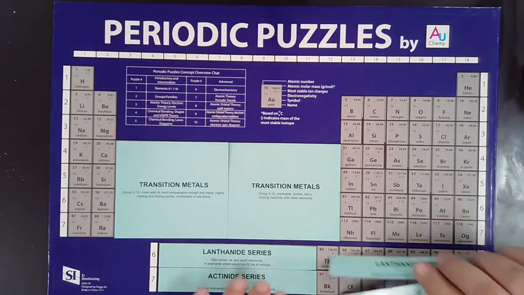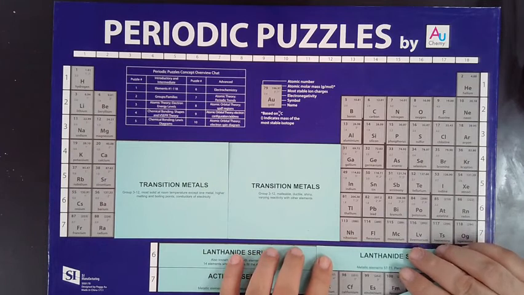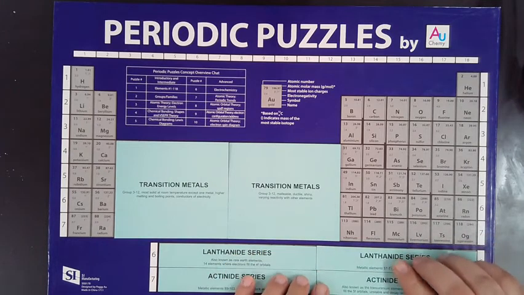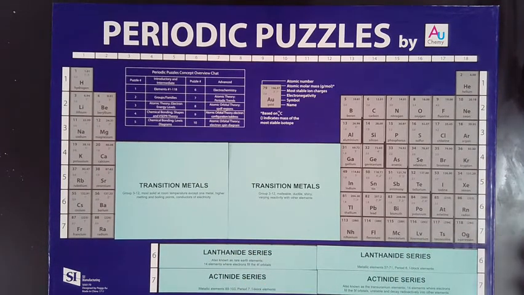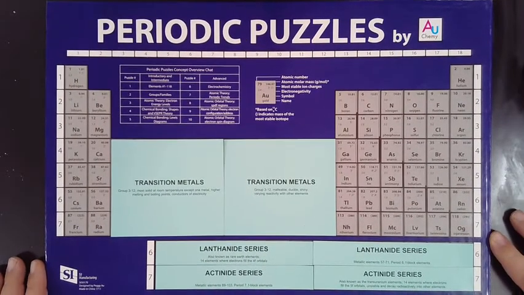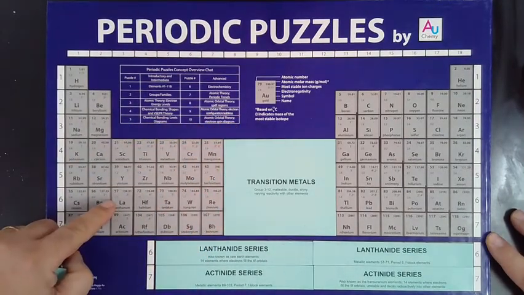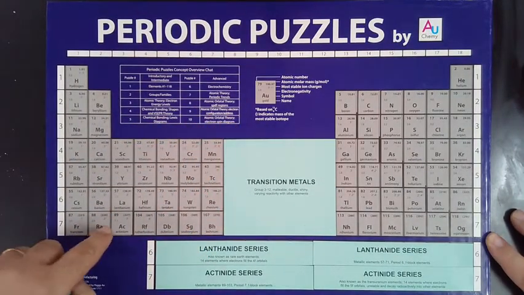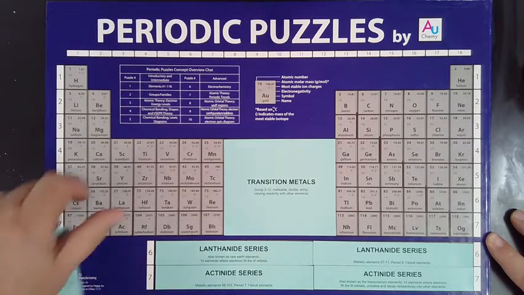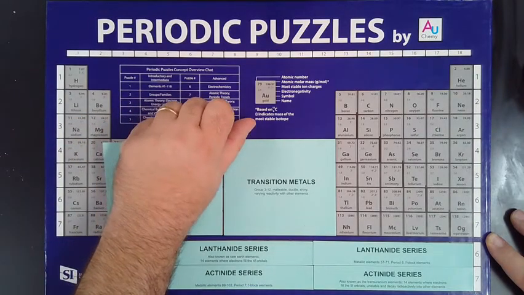The lanthanide and actinide series elements are known as inner transition metals and also have multiple valences, meaning they can form more than one type of charge for their ions. These lanthanide and actinide series are named after the elements that they follow on the periodic table.